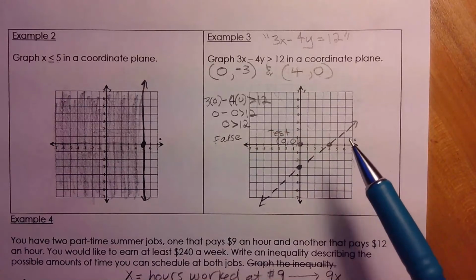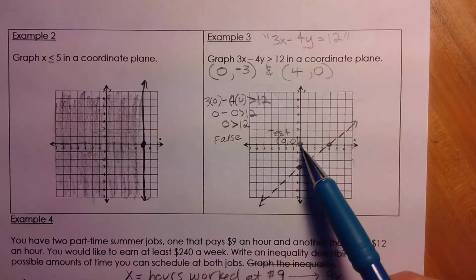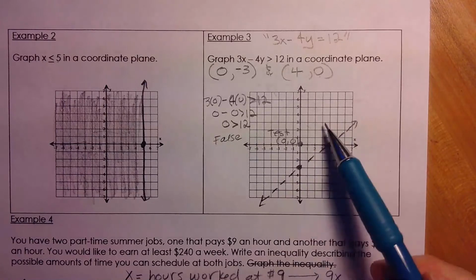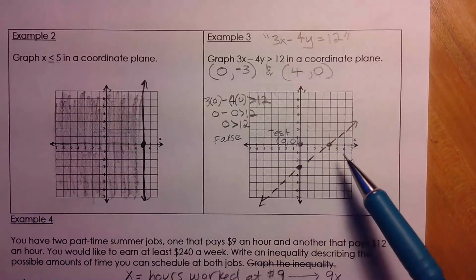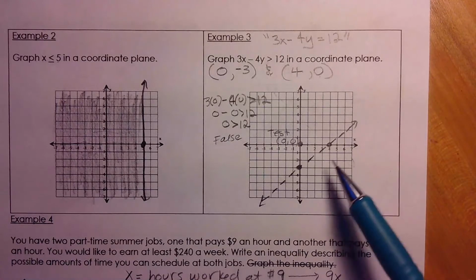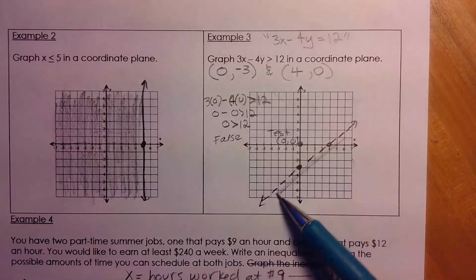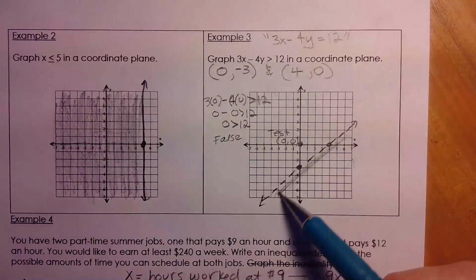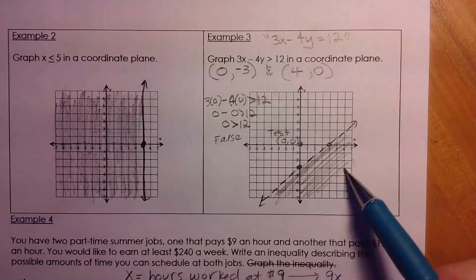So we picked our test point here. It wasn't a solution, which means none of these are solutions. That means all the solutions exist on the other side. And we don't really need to test them unless you want to. We can just shade the other side of the line.